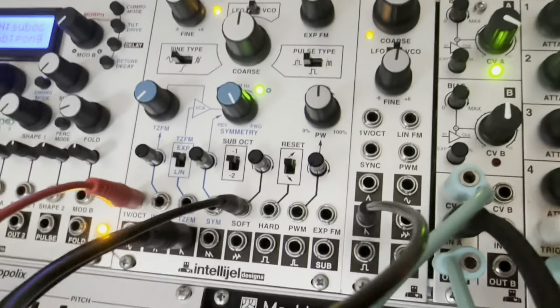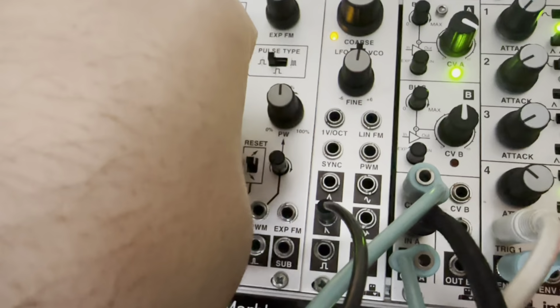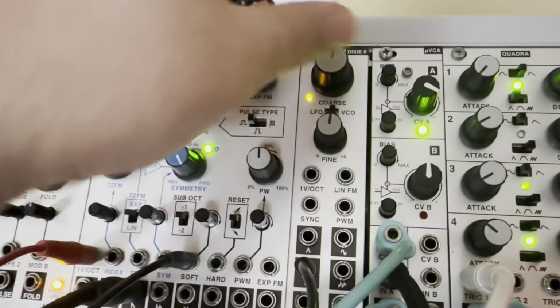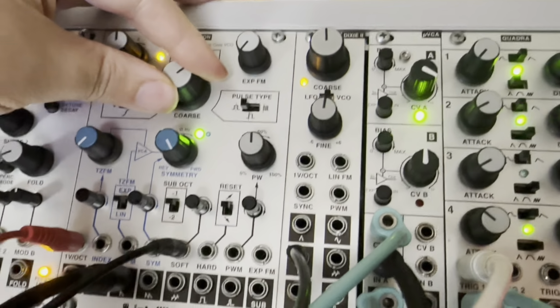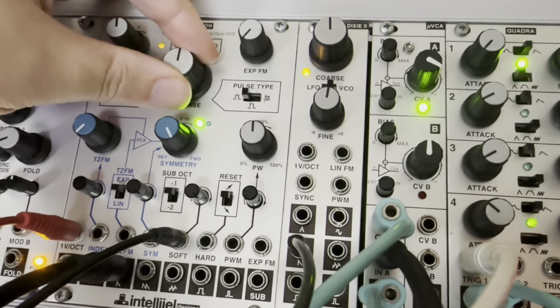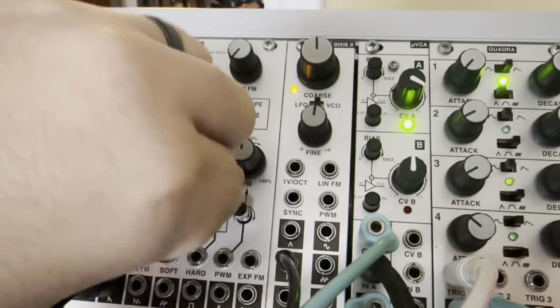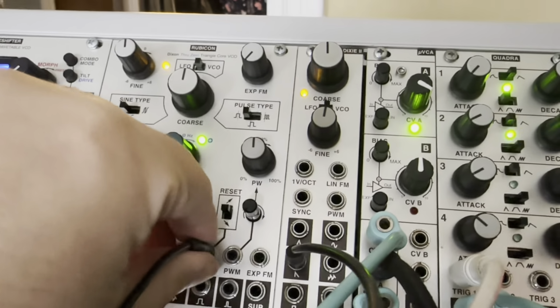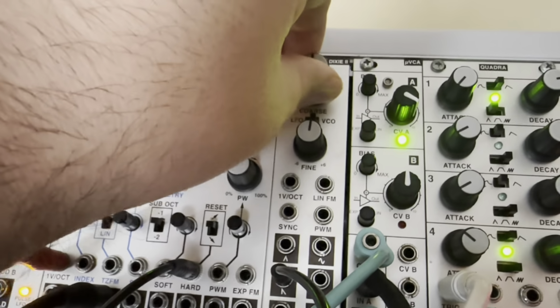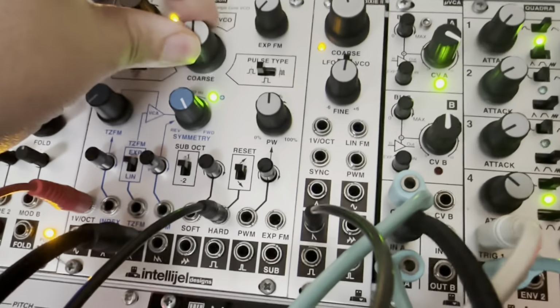So when I use soft sync, it works as expected. Sounds like it should. But then when I use hard sync, it works, you know, when I plug it in, sounds like it should.